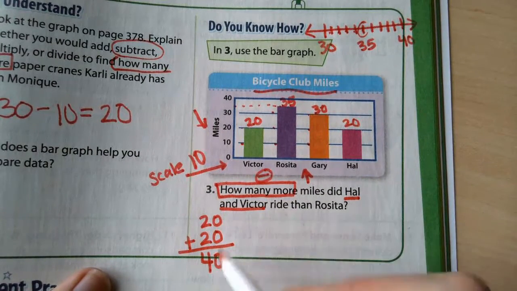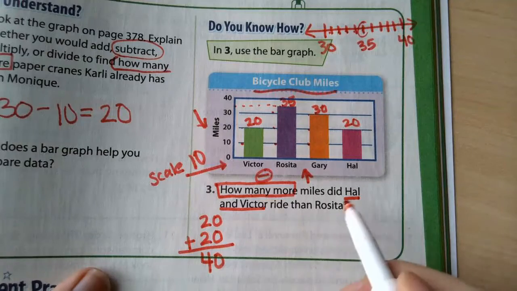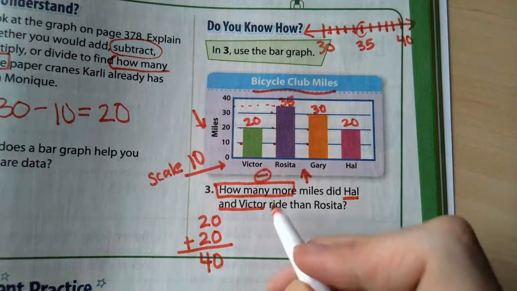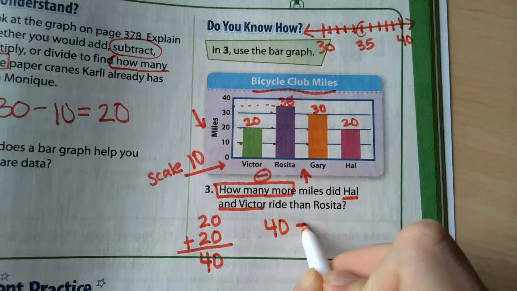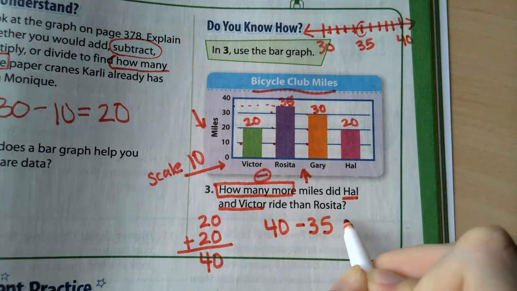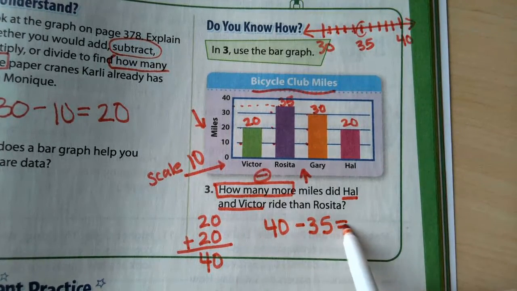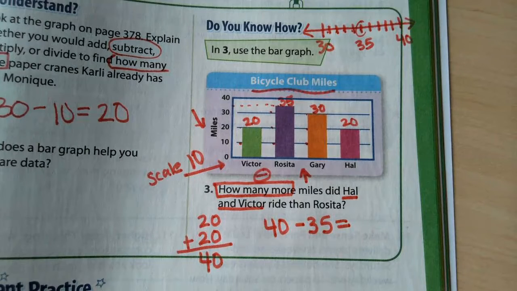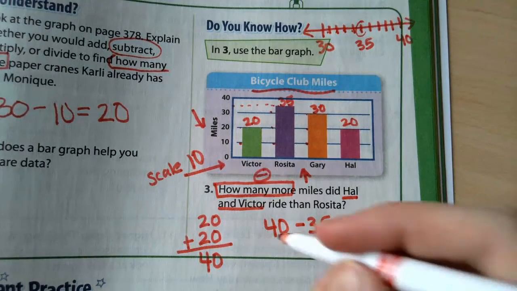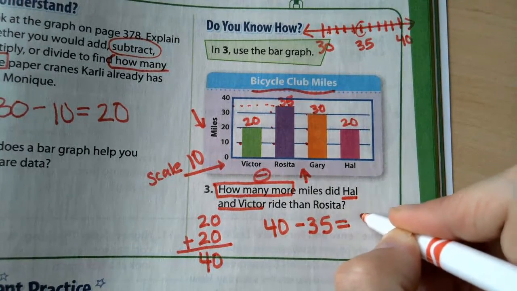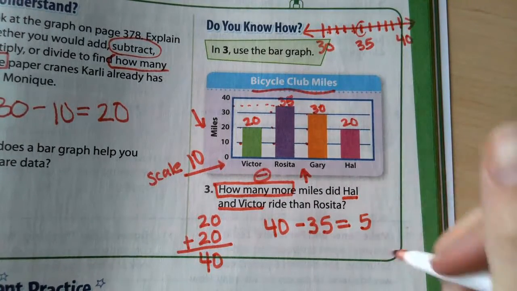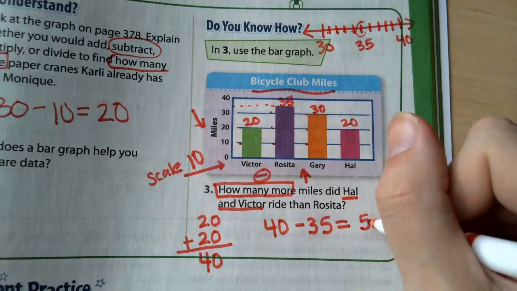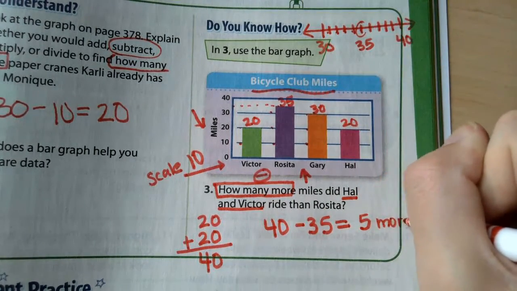Now we need to figure out how many more they had than Rosita. How many more means subtract. 40 minus 35 is just 5. If I count up 5 more, I'll get to 40. So they rode 5 more miles.